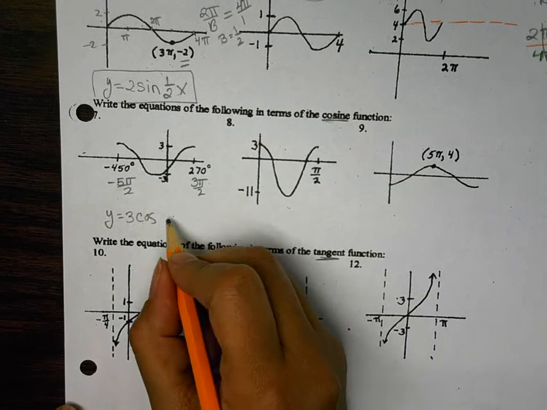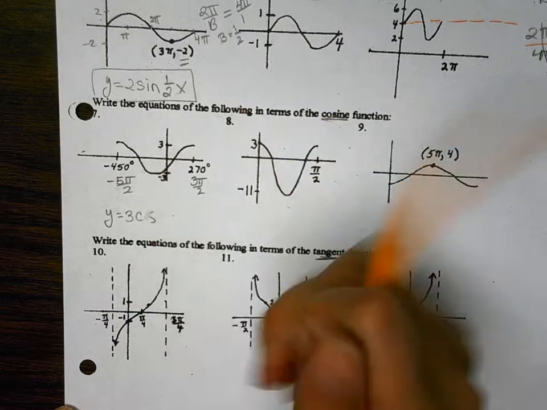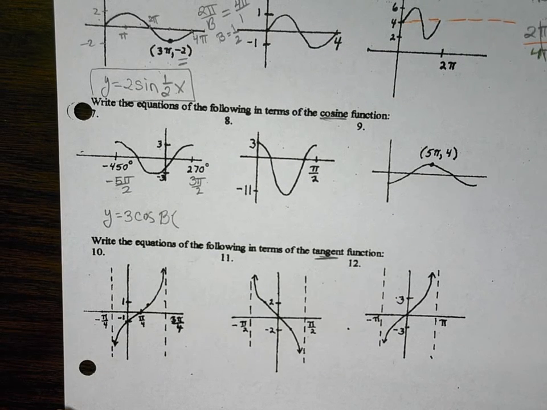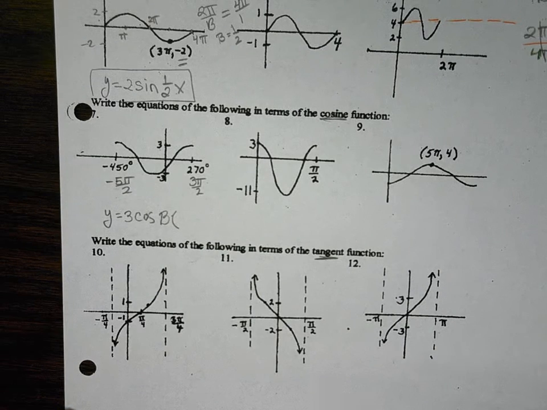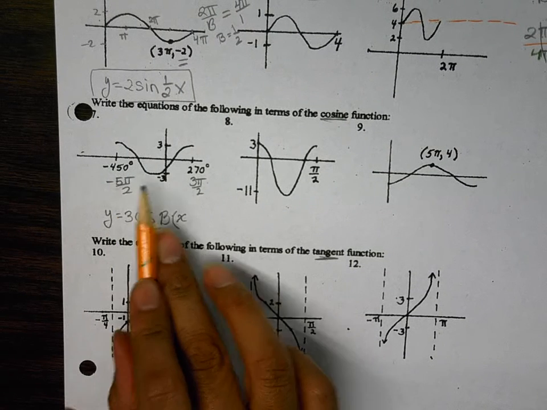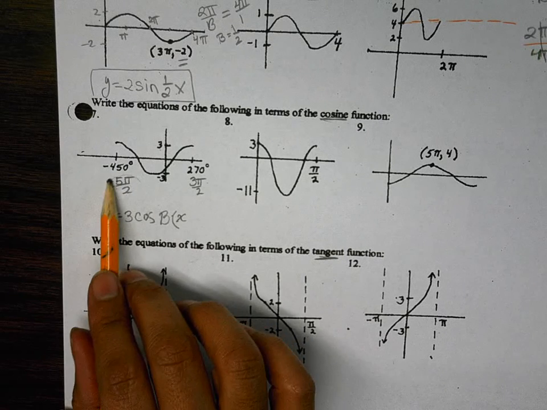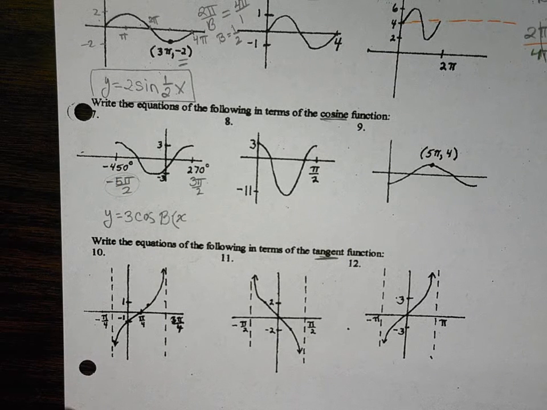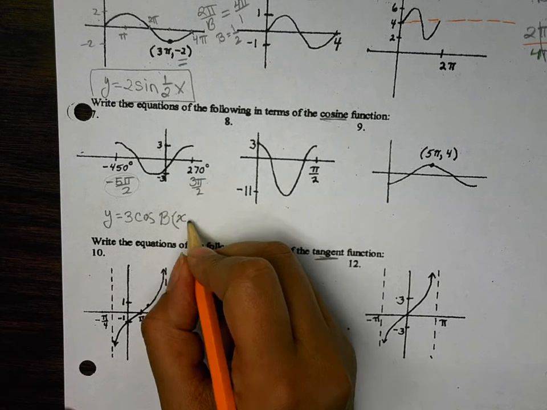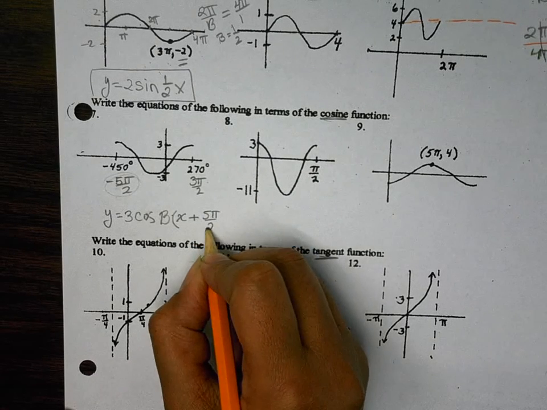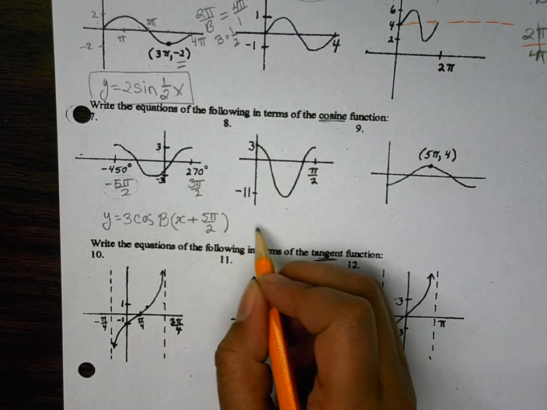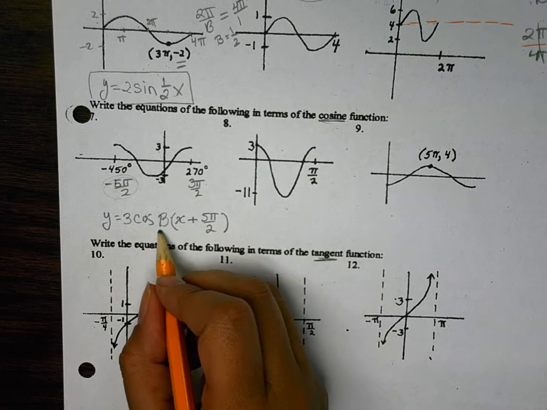So y equals positive 3 cosine. Now I'm going to write this in pencil and I'm going to erase it. So if you're working in pen, don't write it with me. I'm going to put B in parentheses. I'm going to go back and find the B later because the shift is pretty easy. How far to the left does my graph shift? 5 pi over 2 to the left, yes? So what goes in here? Minus 5 pi over 2 or plus? Plus, why? Because it's always the opposite. Is there a vertical shift where I have to worry about a number out here? No? So what's the last thing I have to go back and do?